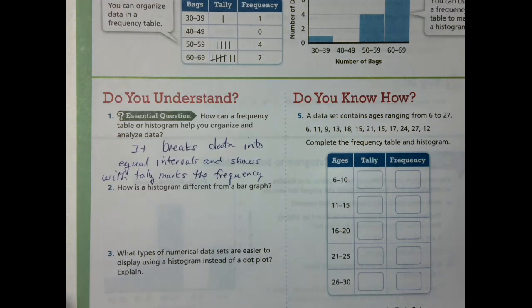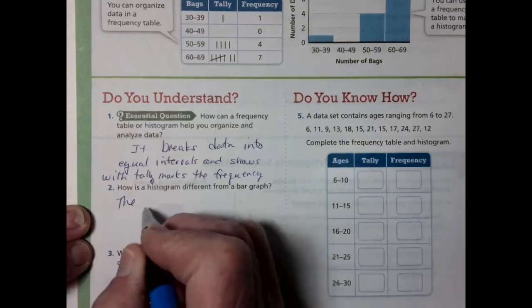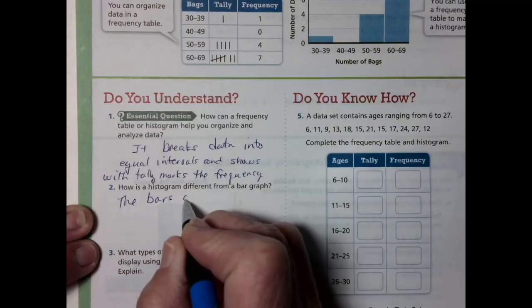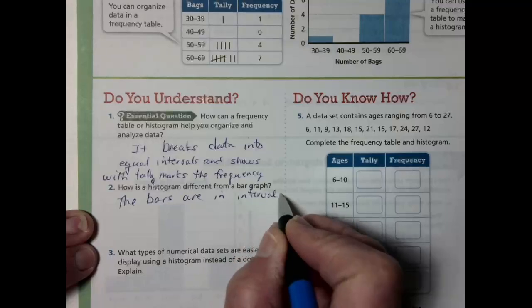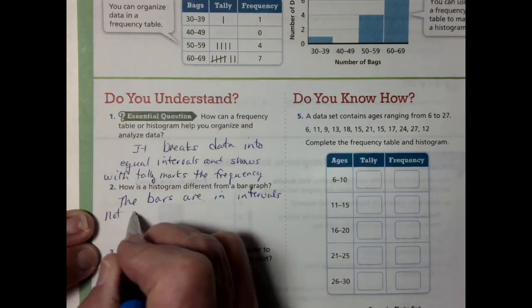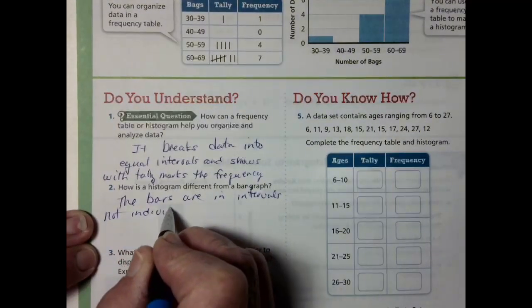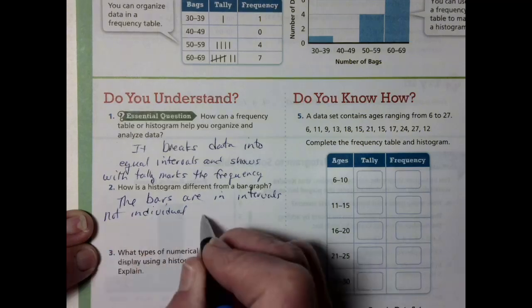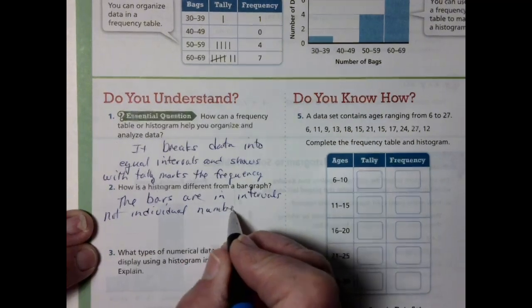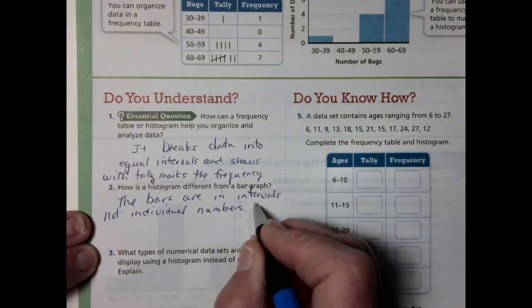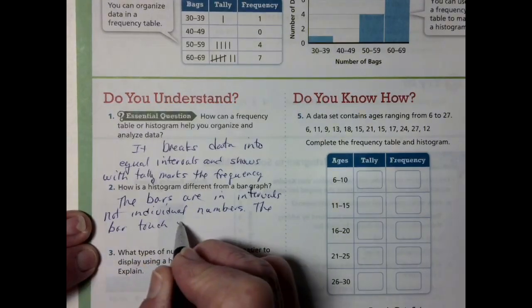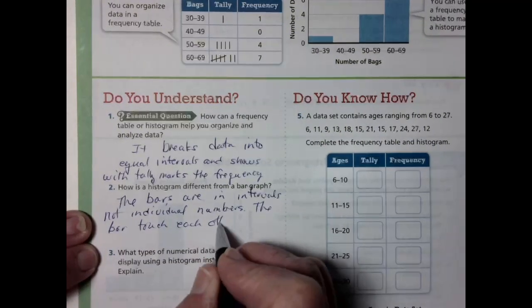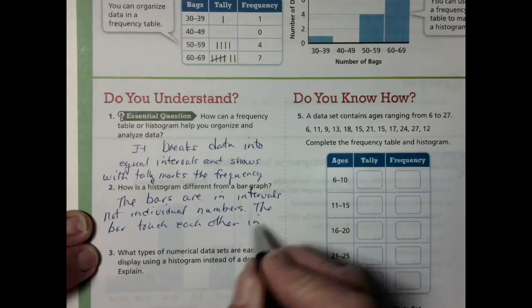The bars are in intervals, not individual numbers. And the bars touch each other in a histogram.